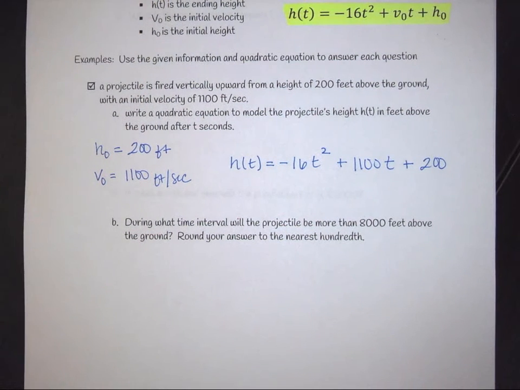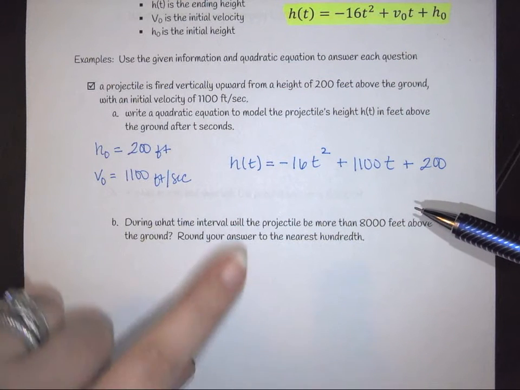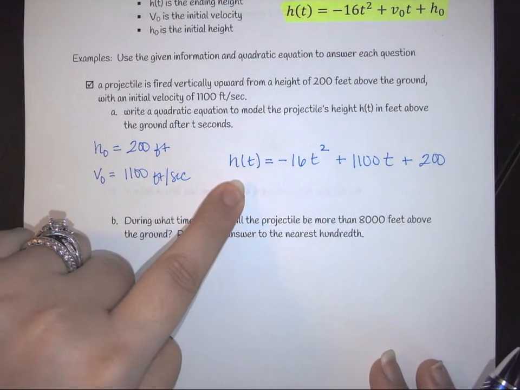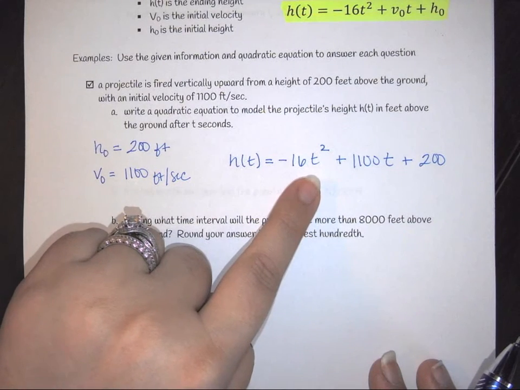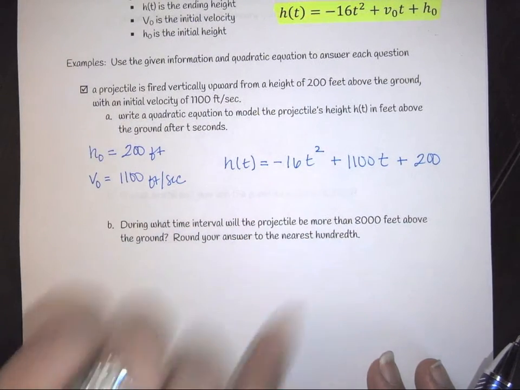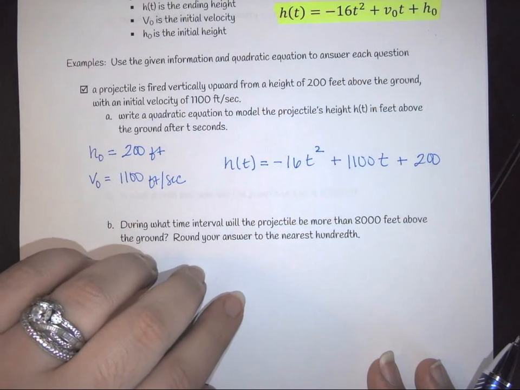And that is all you have to do right there. This is now our formula. You can see it's modeled in terms of h of t, and we're finding t as our variable. So everything else has been filled in with the exception of our time.